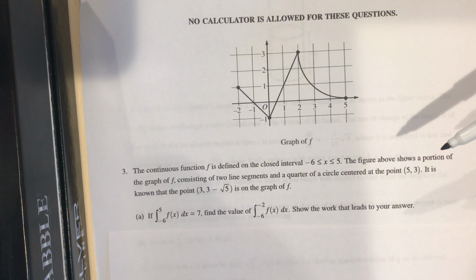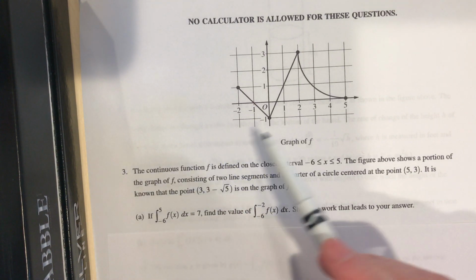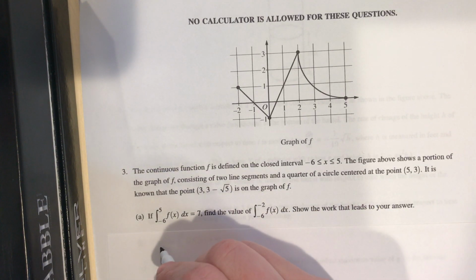Okay, so part A says, if the integral from -6 to 5 is 7, find the value of the integral from -6 to 2. Show the work that leads to your answer. So I'm going to mark up the graph up here so I have like a little list here. They tell us that the integral from -6 to 5, so they give us the whole value, is 7. So I'm going to write that down.